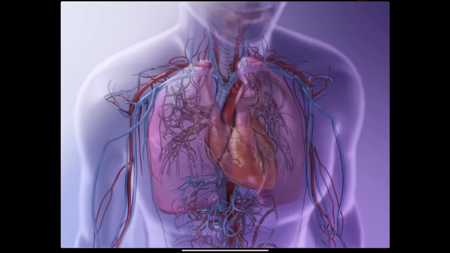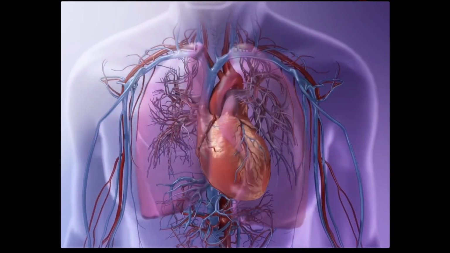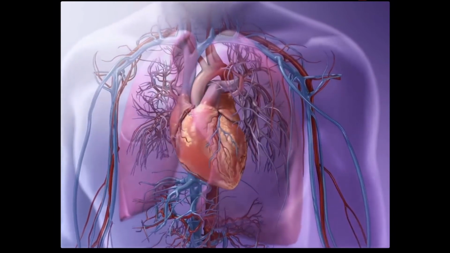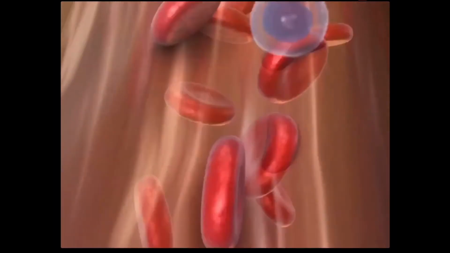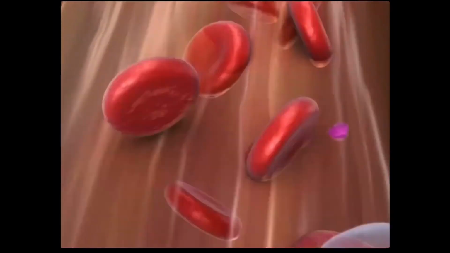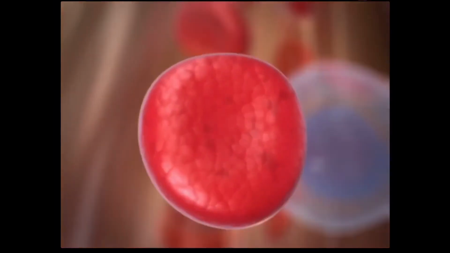So here we're looking at the heart and lungs, and specifically our focus is at the lungs. And we're looking at the red blood cells flowing along in blood plasma.